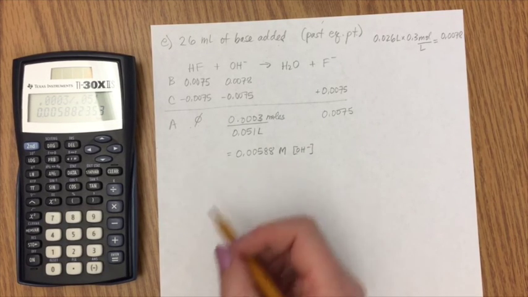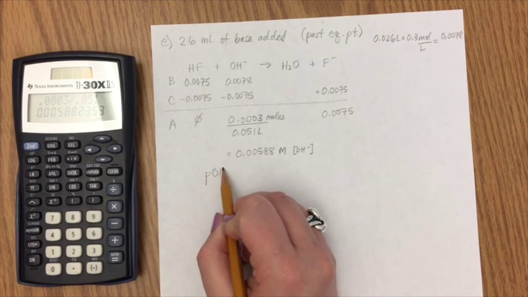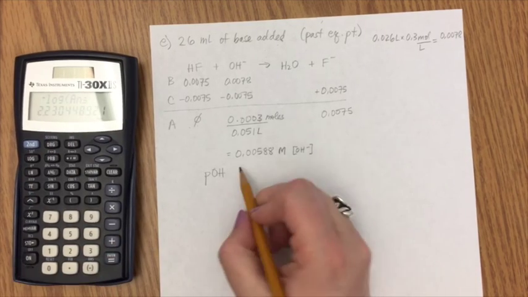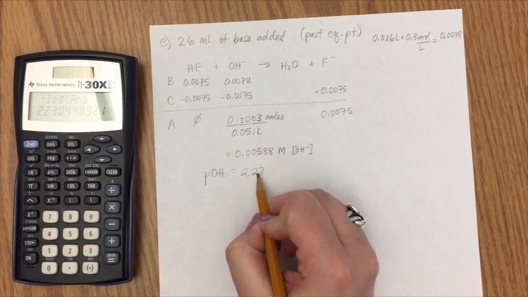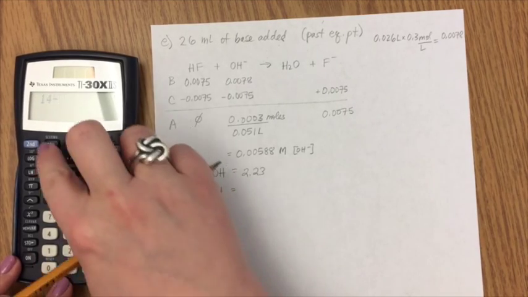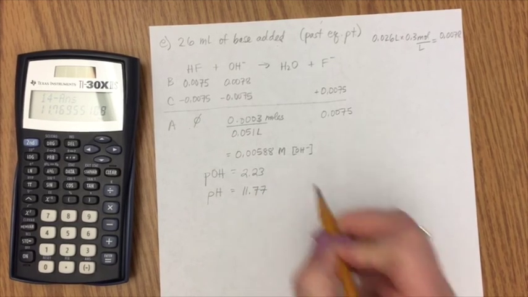And in order to find the pH, we first take the pOH. So I'll take the negative log of that answer, and that's 2.23. The pH is 14 minus that, so we get 11.77 for our pH.